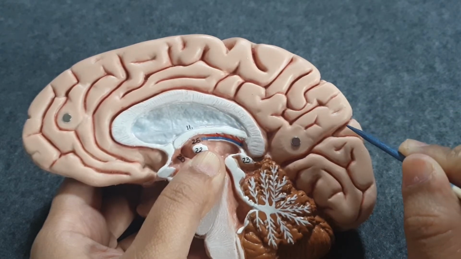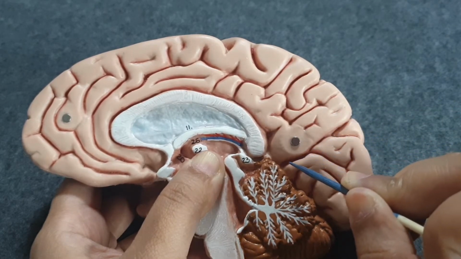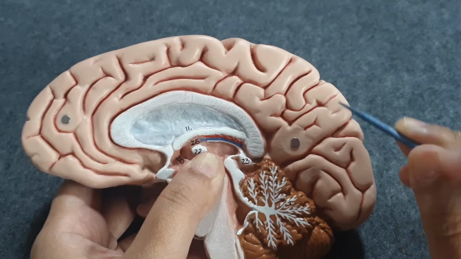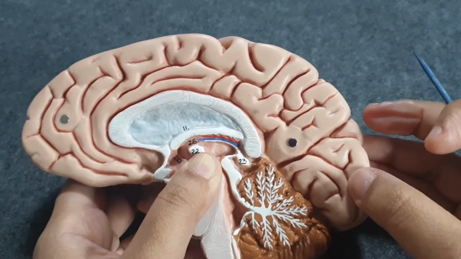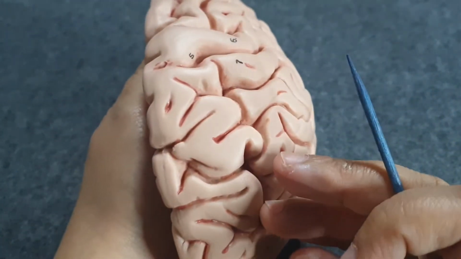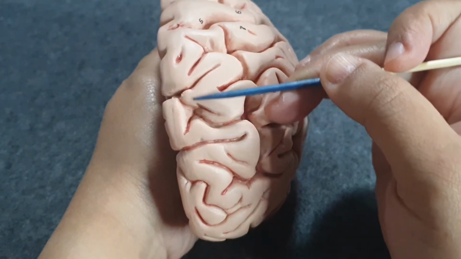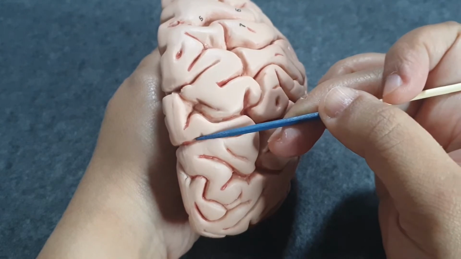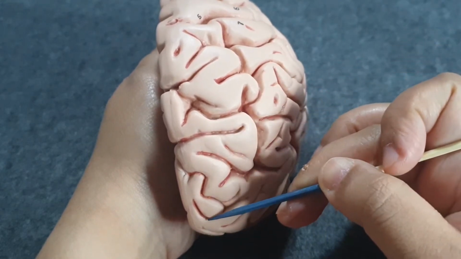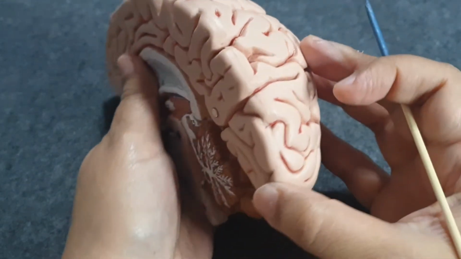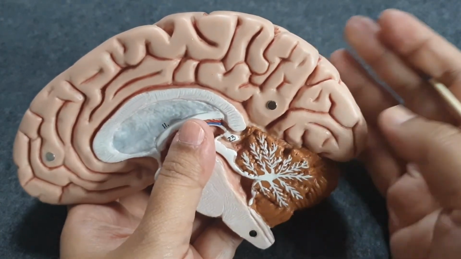After the precuneus, you can appreciate a prominent sulcus here called your parieto-occipital sulcus that I've mentioned in earlier videos that will separate parietal lobe anteriorly and occipital lobe posteriorly. So this is more prominent in the medial view.